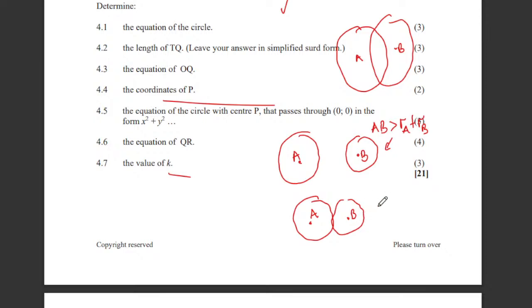Then, using the distance formula with the coordinates of A and B, if AB is equal to the radius of A plus the radius of B combined, then the circles will be touching at 1 point. Otherwise, they will be tangents to each other.